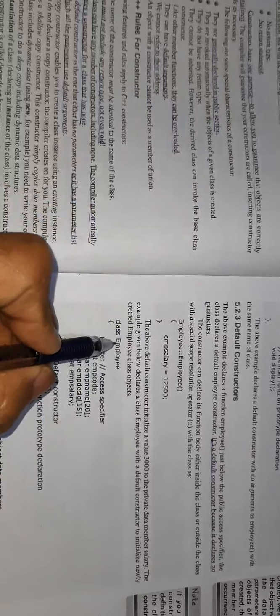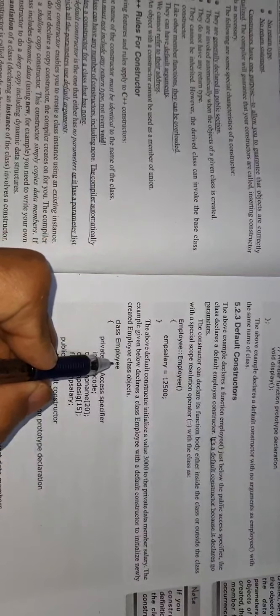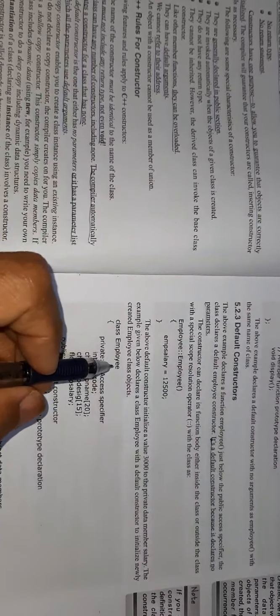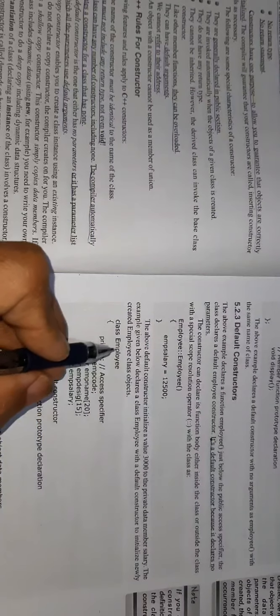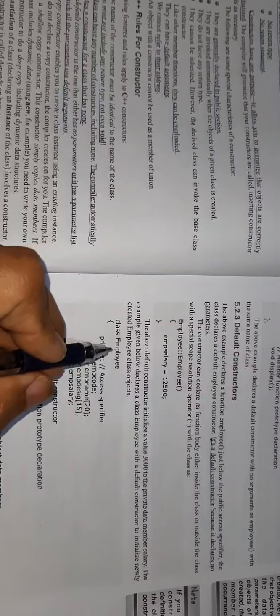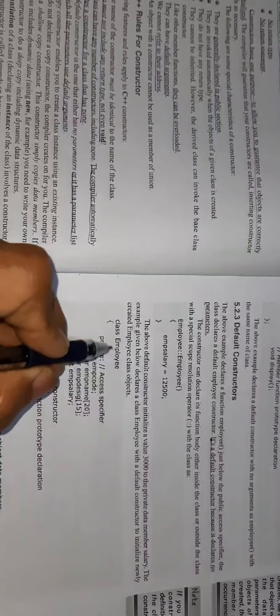So how do you identify a constructor? The constructor will always have the same name as the class name. Okay, so like in this particular example, here the class name is employee. So how does the compiler know where a constructor is used? When it sees the member function having the same name as this class employee.